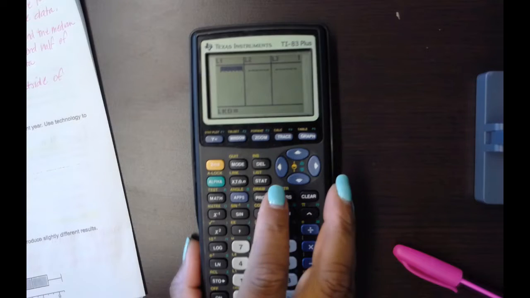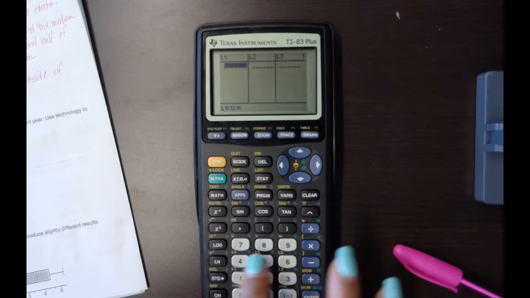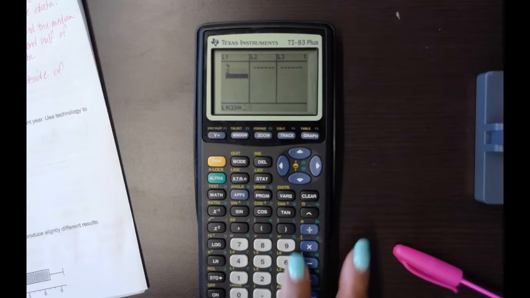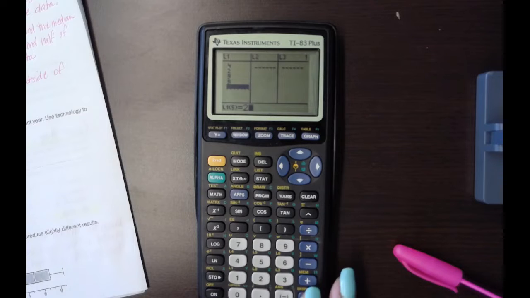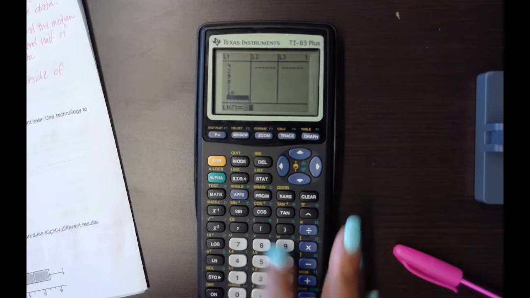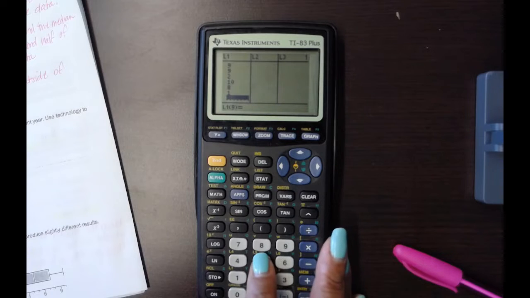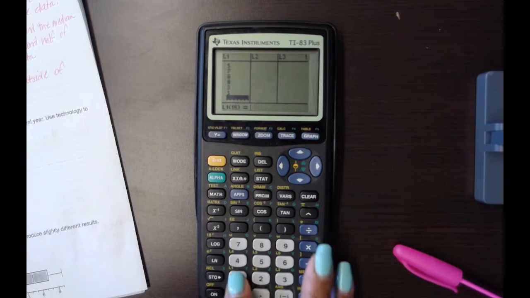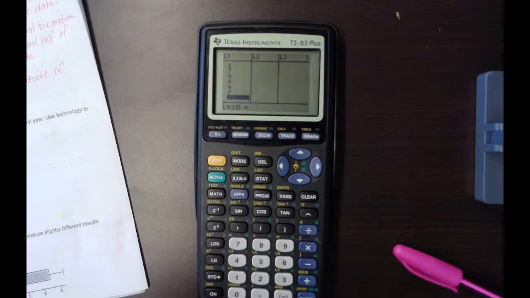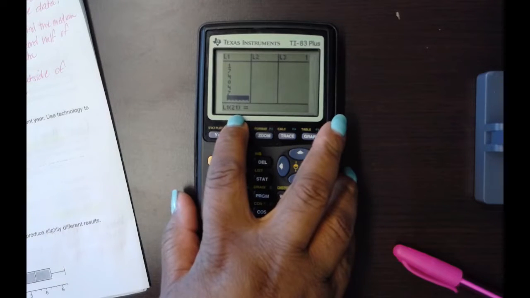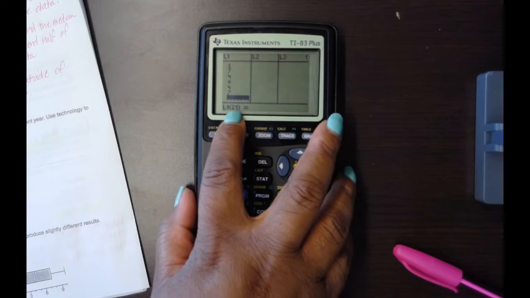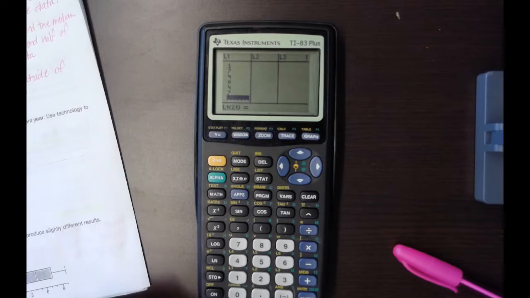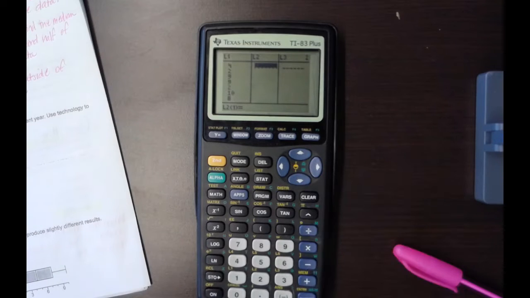All right, so I'm putting my data into my list. Here we go. 4, 2. Remember, I don't have to worry about the order because the calculator is going to put that in order for us. 7, 6, 8, 3, and I'm on number 13, guys. I noticed that my next cell is 21, so that means I should have 20 data points in there. Now I'm going to press Stat again.